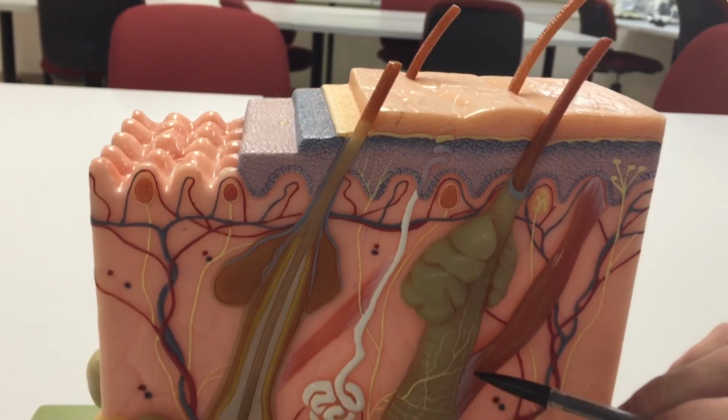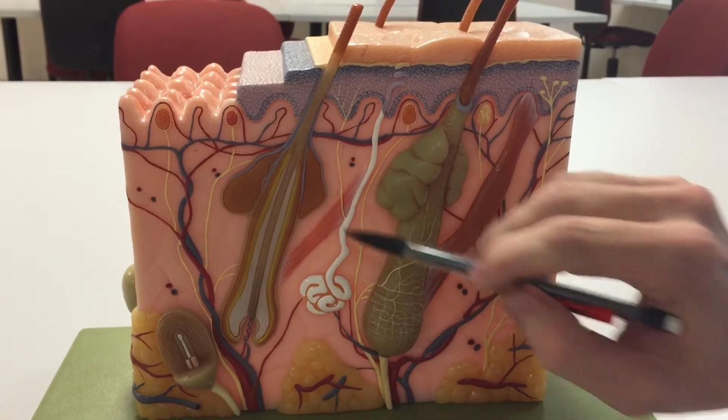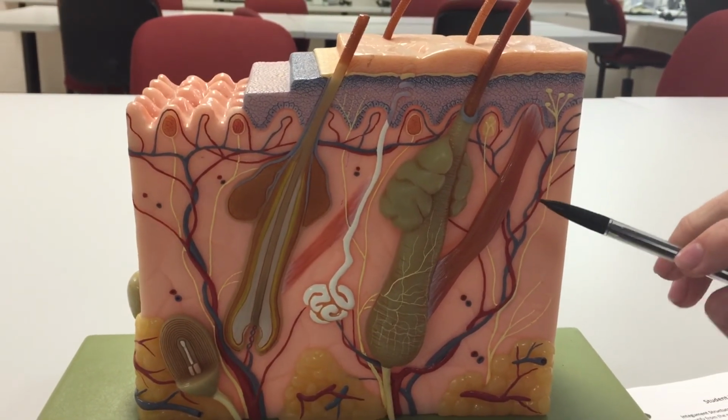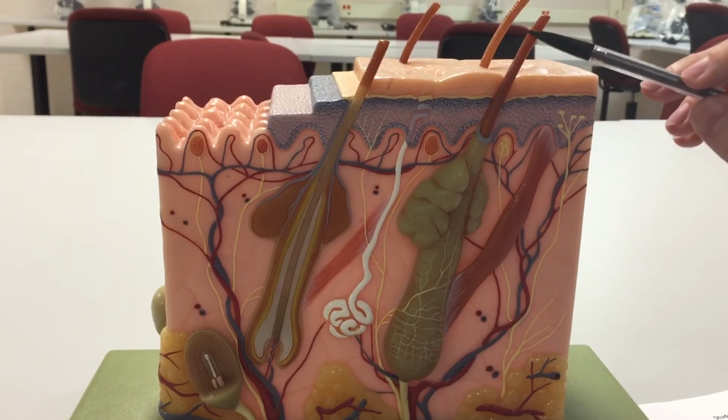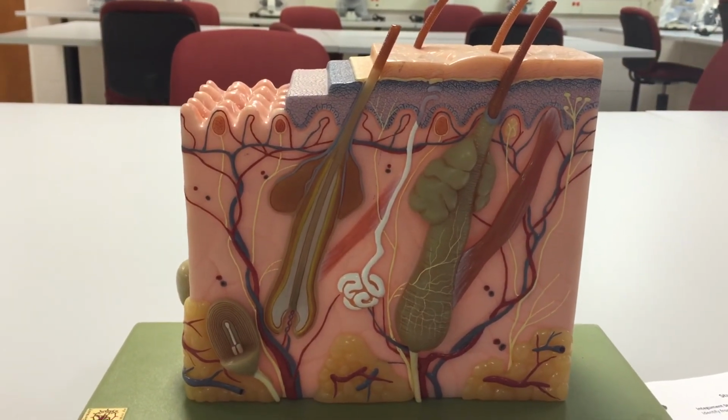This muscle, which you can see here and here, that muscle is called the erector pili muscle. That muscle contracts in order to make the hair stand erect on the skin and gives you goosebumps.